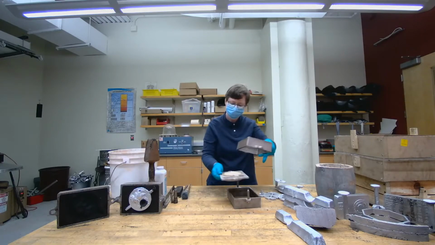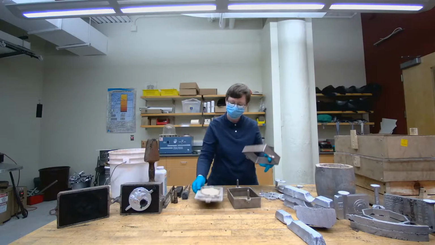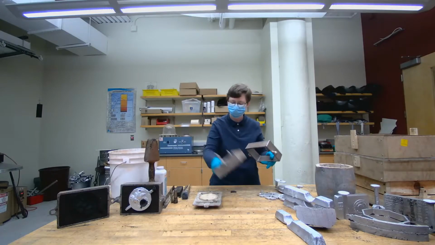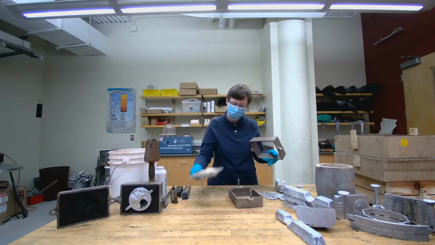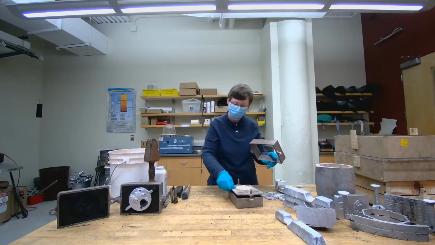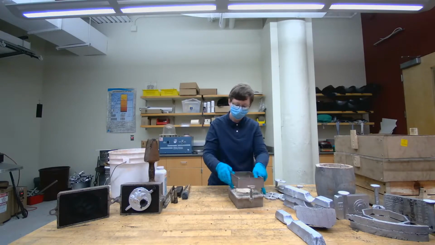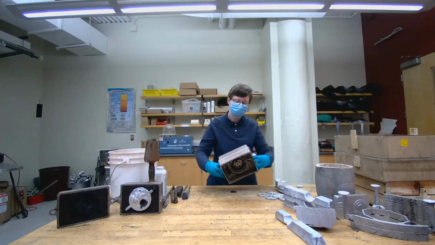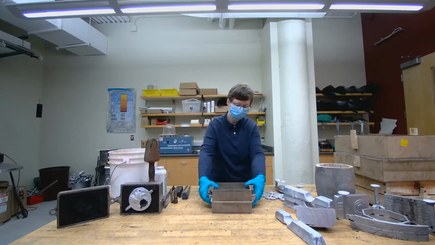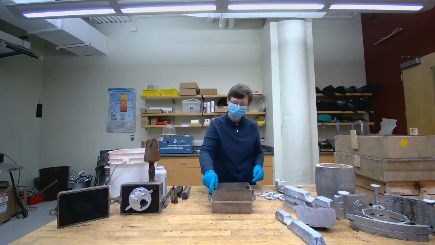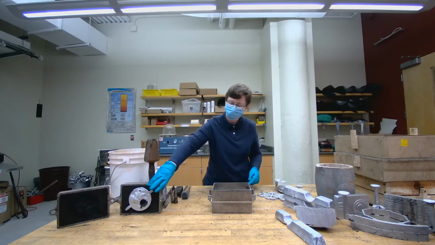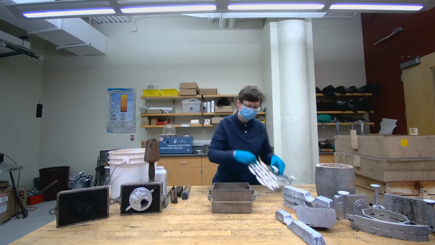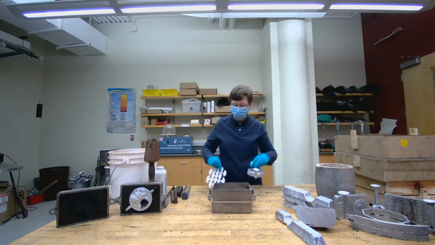The pattern is placed in the center of a two-part flask. The flask is made up of a cope, the upper part, and a drag, the lower part. The two halves of the flask are aligned with pins, so that when we remove the pattern, the cope and drag align properly. The removal of the pattern exposes the mold cavity and metal transfer system.